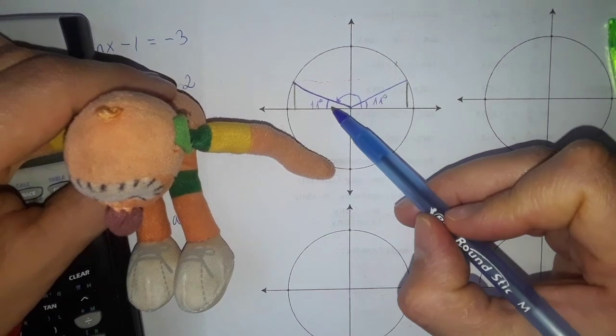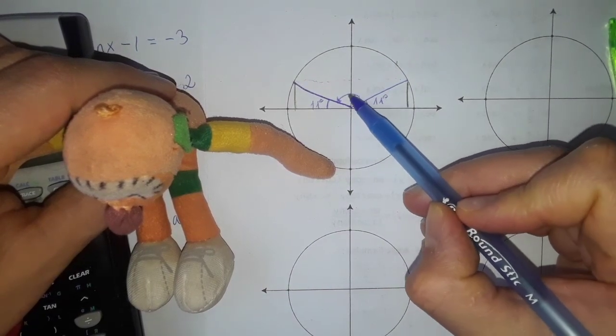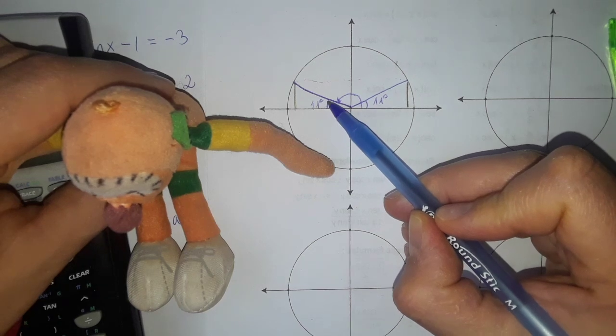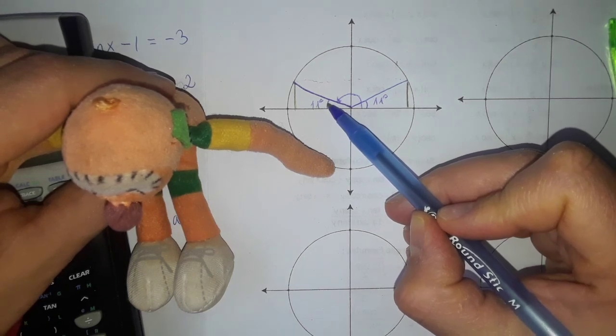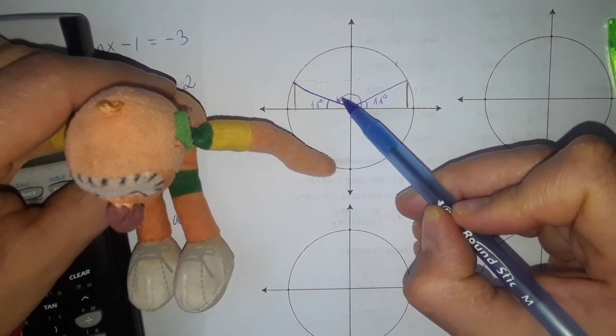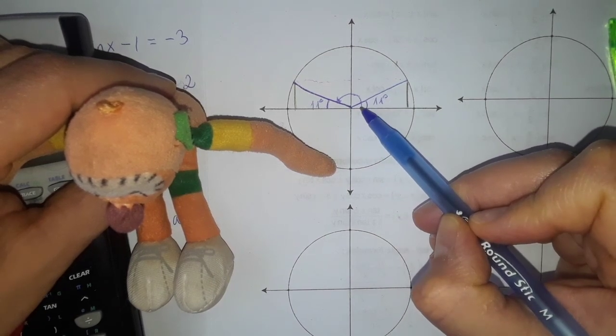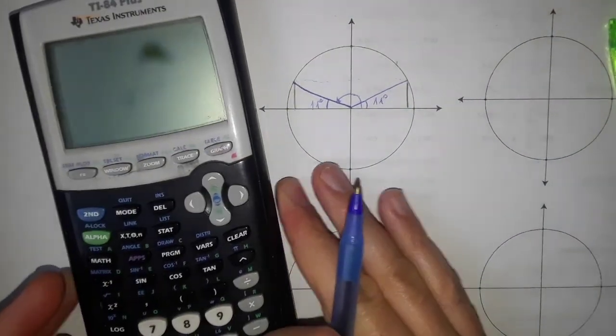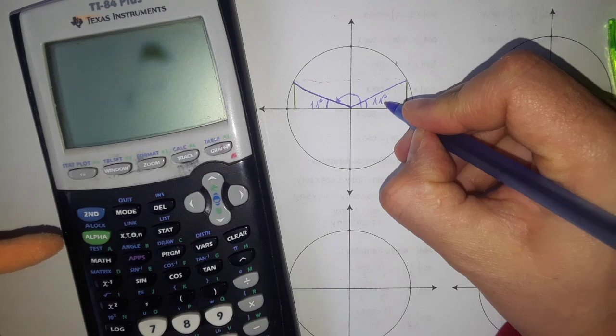So if we think how much is this, we know that this angle plus this angle must be 180. So if we take 180 and we subtract 11, we're going to get this here, right? It's actually 11.53.